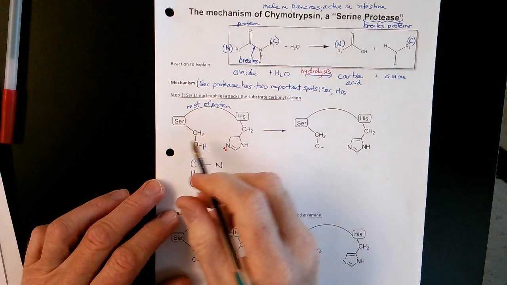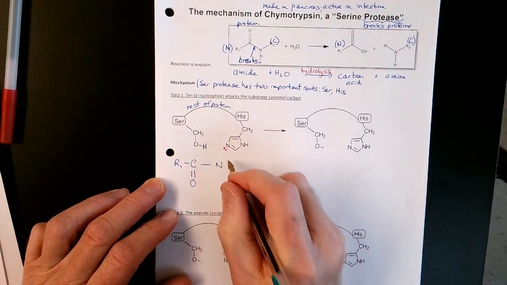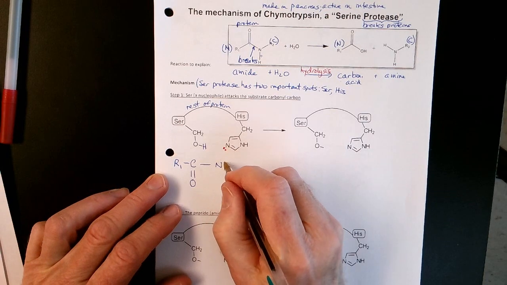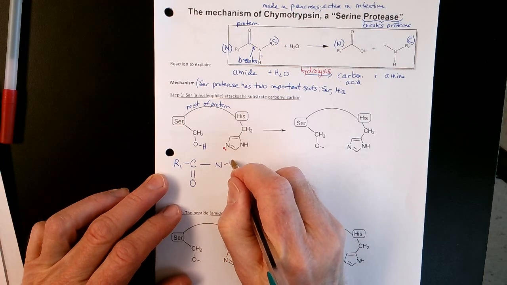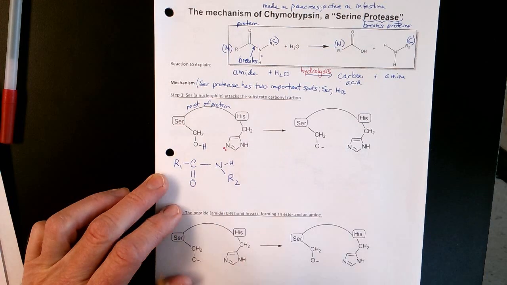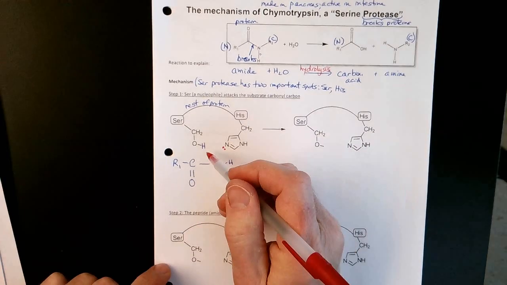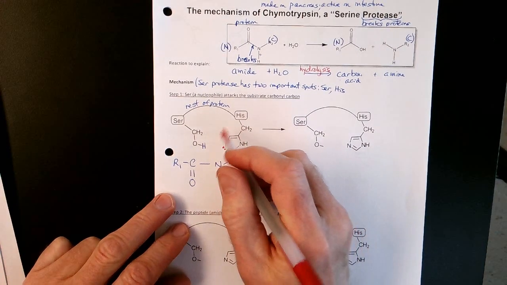Then there's other stuff on it. So, okay, out here we have R1, and the nitrogen would have on it a hydrogen and the rest of the protein. Okay, there's the reactant that bumps around and comes in contact with this set of 2.